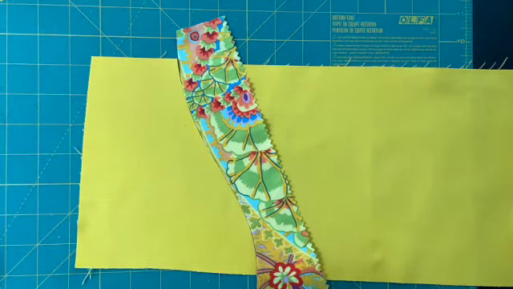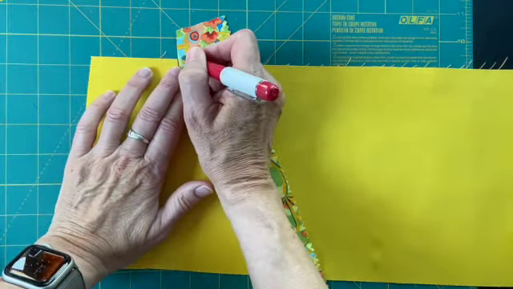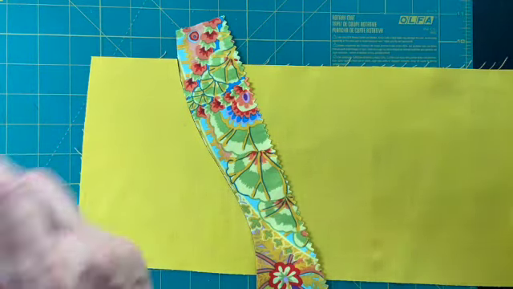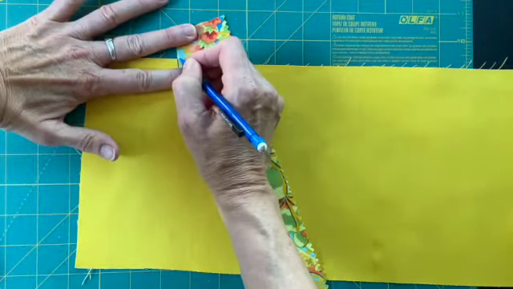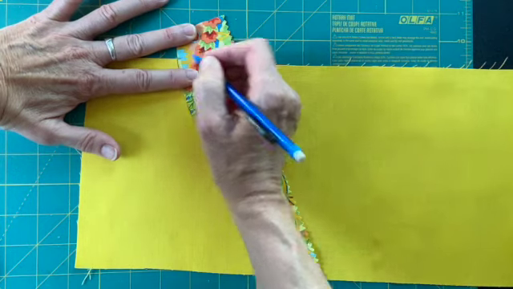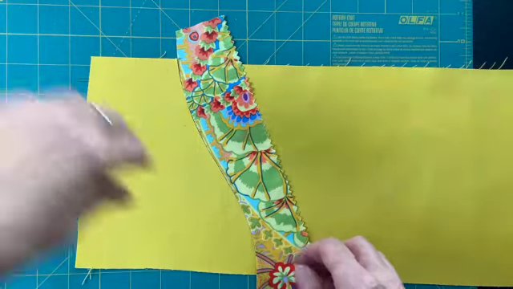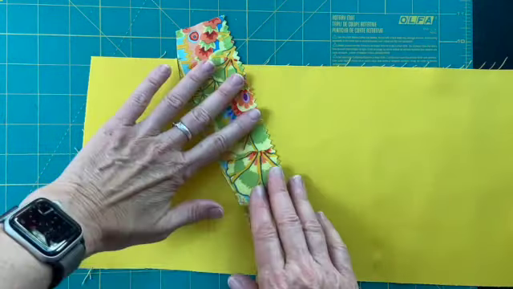So I'm going to mark my starting point. Maybe white's not the best choice. Let's go with this one. Again, convex up, needle down, go slowly, lift the fabric over, stop and adjust as you need to.